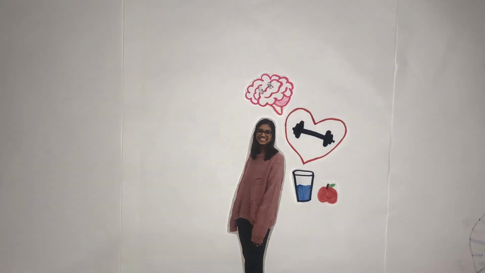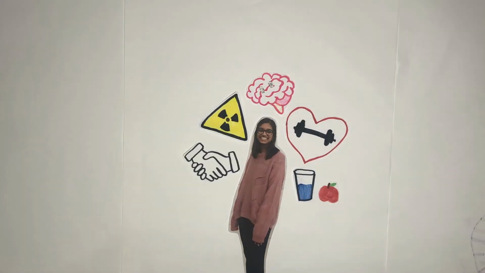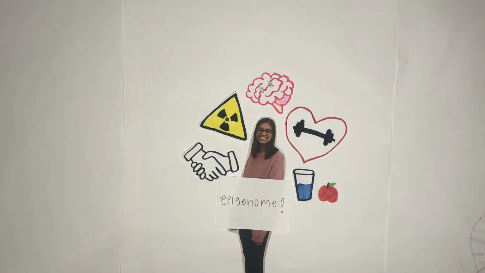But studies have shown that diet, exercise, psychological state, toxic chemicals, and even social interactions can have an effect on your epigenome. Remember that epigenetic modifications are heritable though, so the choices you make now have the potential to affect future generations to come. Now, there's so much that we don't know about the world of epigenetics, but there is a lot that we have figured out. And even though they might not seem so obvious, they're still very much present in our day-to-day lives.